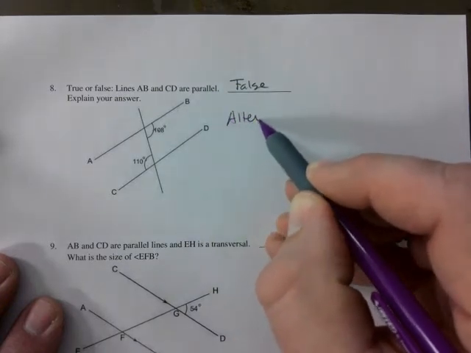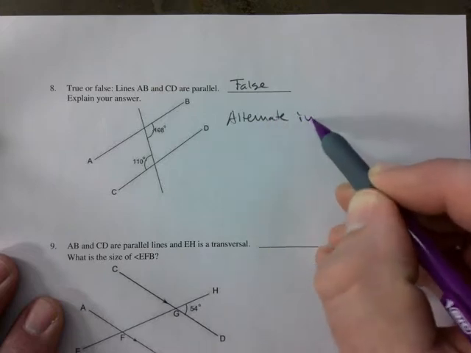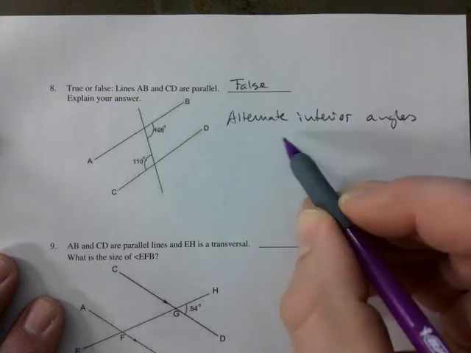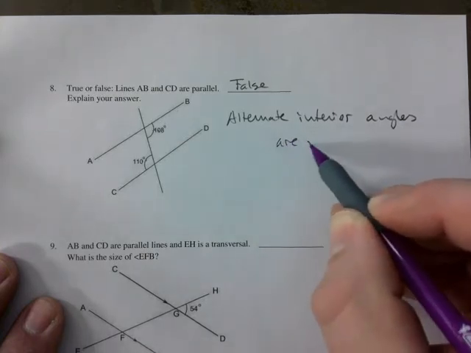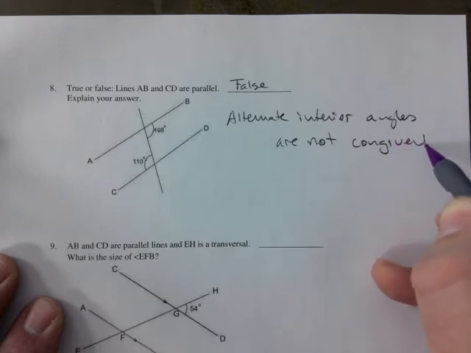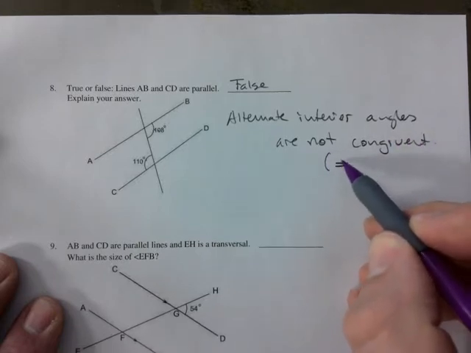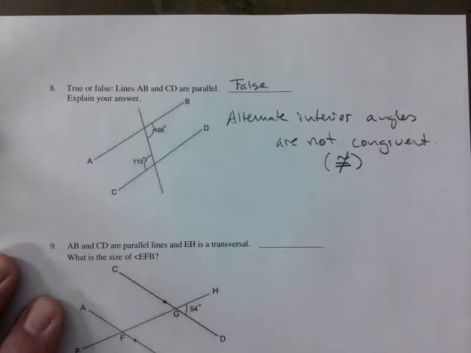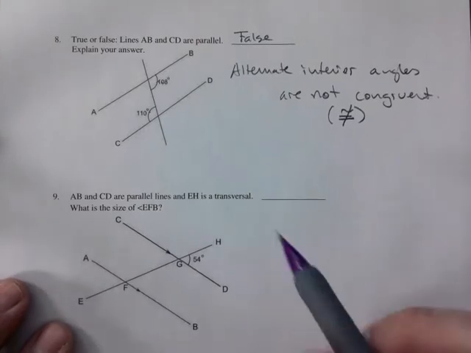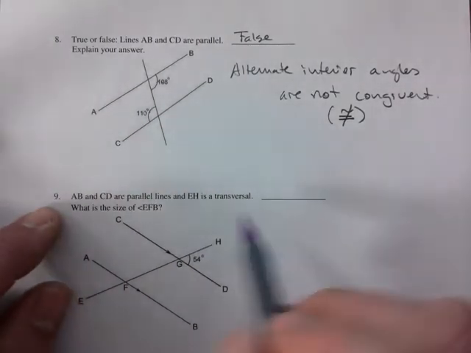Alternate interior angles are not congruent. Or you just use the symbol, right, that they're not congruent. So because alternate interior angles are not congruent, this does not result in parallel lines.